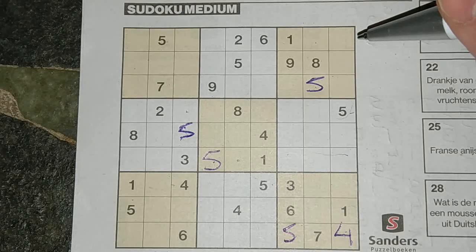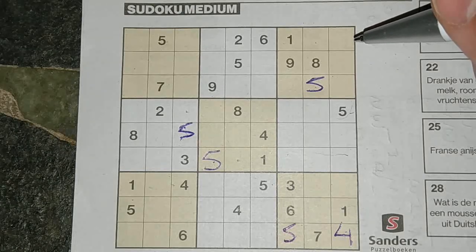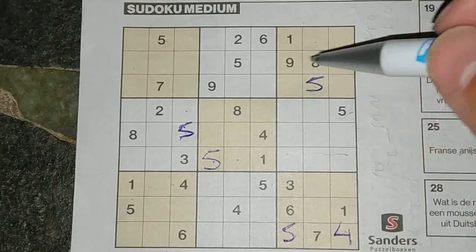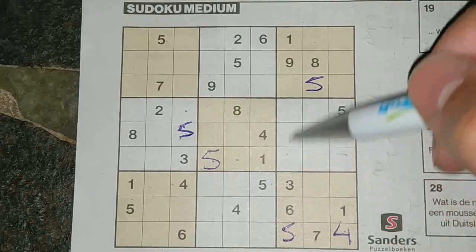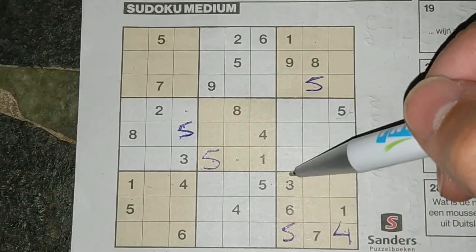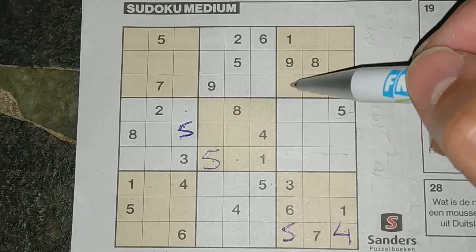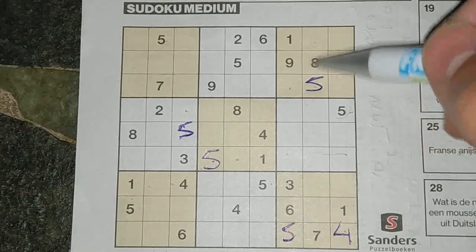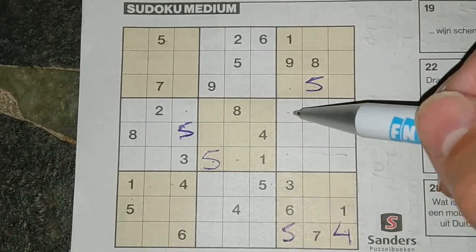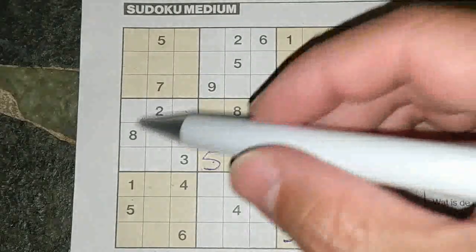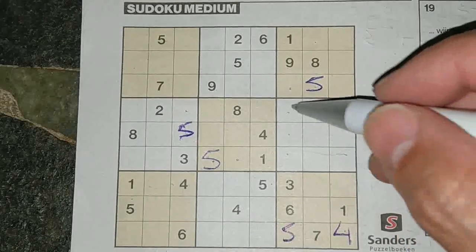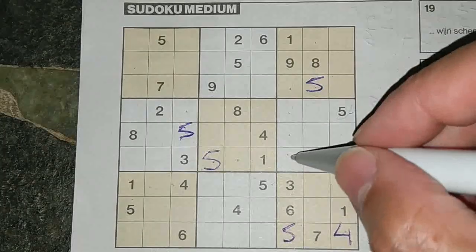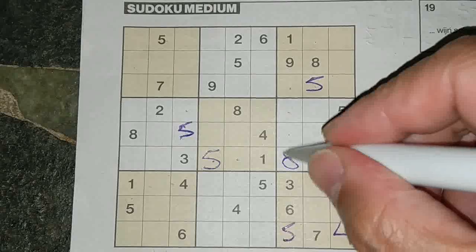Then in this column, one of the missing numbers is an 8. I cannot put an 8 there because I have an 8 there. I cannot put an 8 here because I have an 8 there. And I cannot put an 8 there because I have an 8 there. So no 8, no 8, no 8 there. Only place for an 8 should be here.